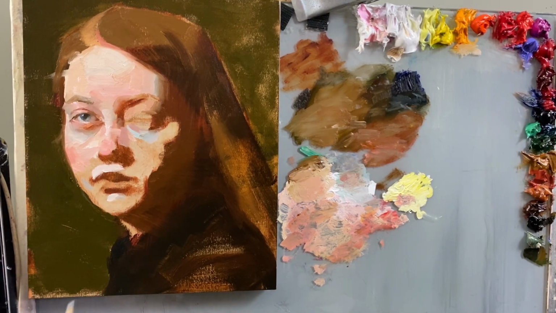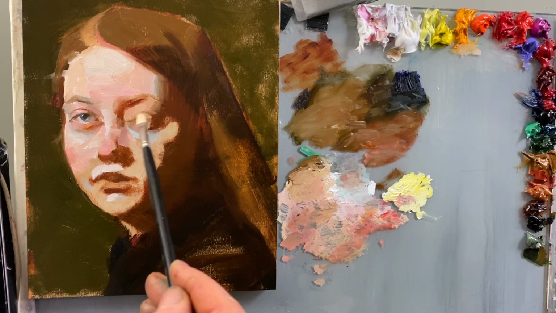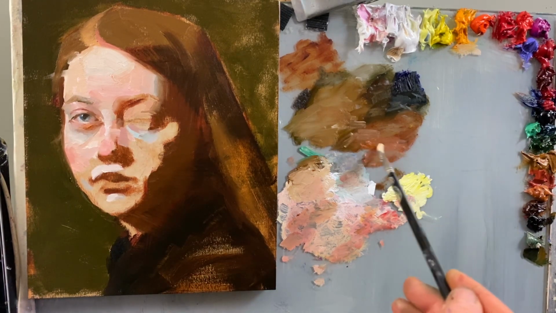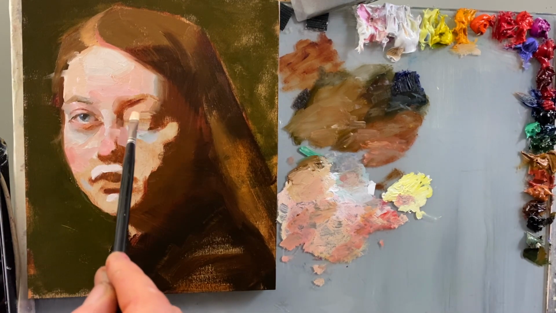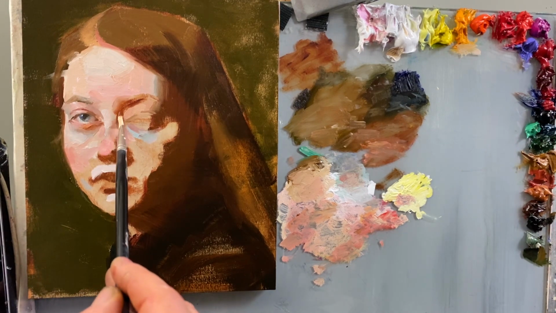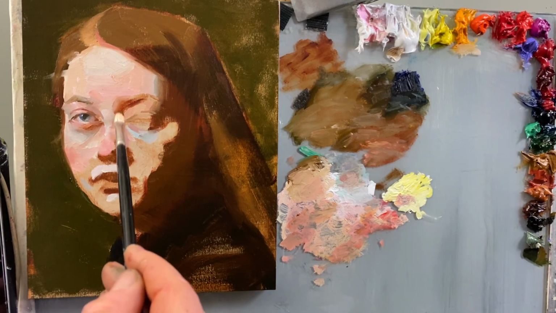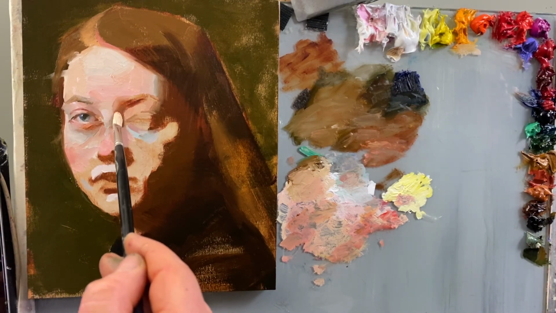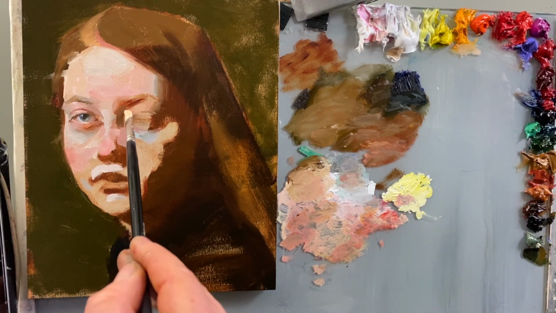Move along. And then I'll do the eyelid, it's pretty much the same. It's almost like it's one unit. Come to the shadow shape, soften the edge here.